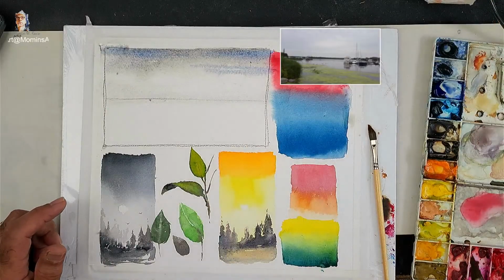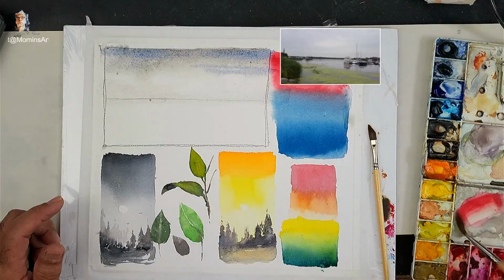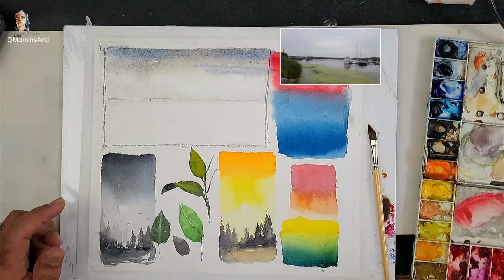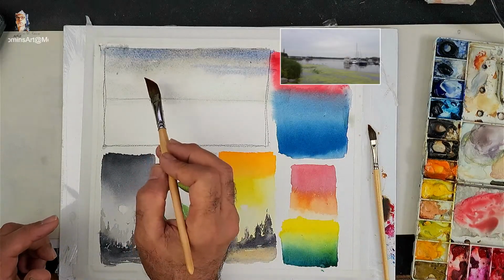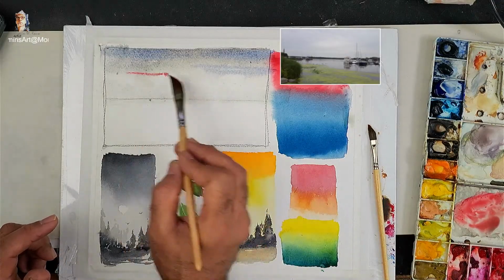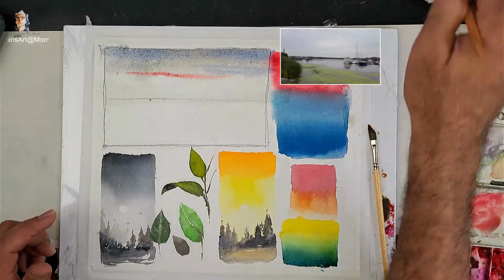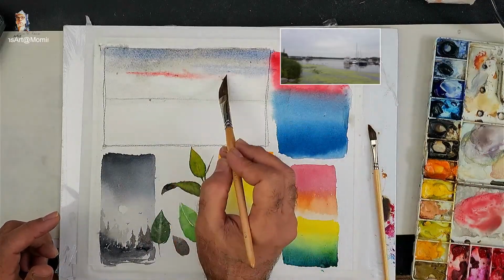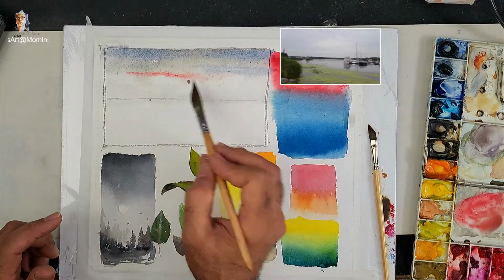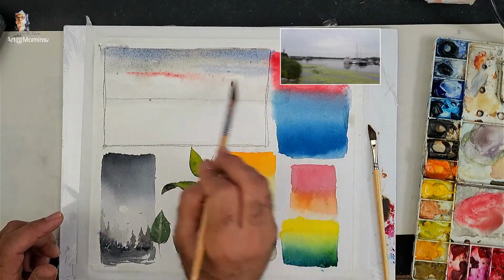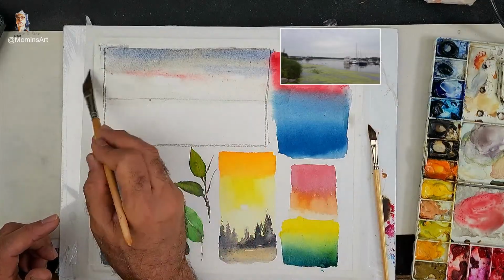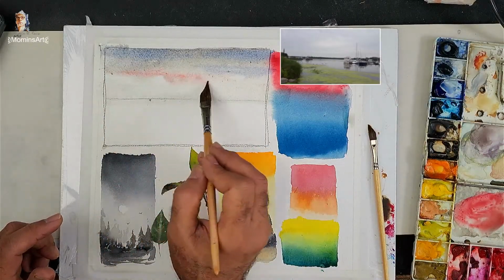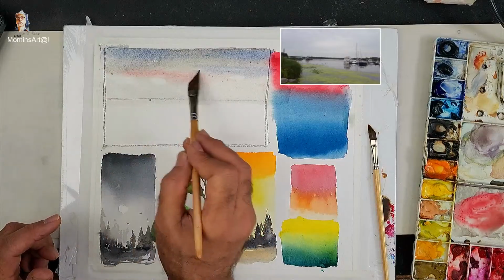And I will pick up some pink color and put a very light pink. You don't need to do much, because this reference has a very nice pink color on the horizon because it's twilight, right? So yeah, it is. Here, put some pink color here.